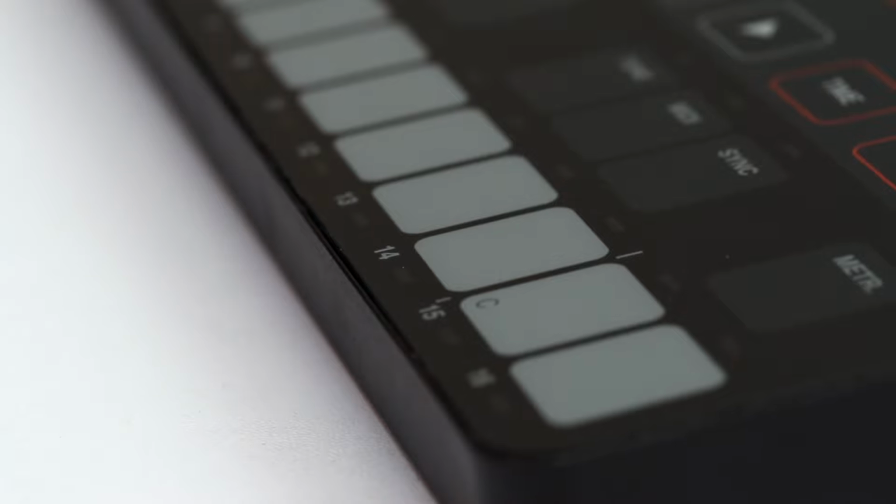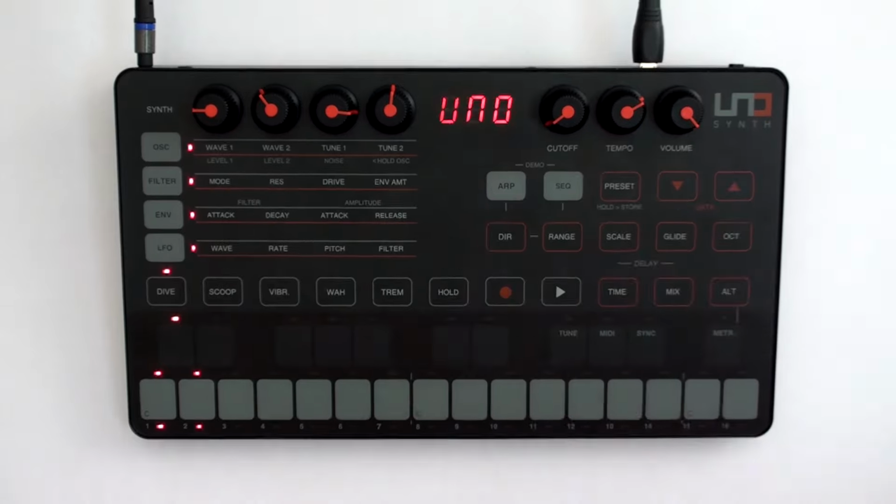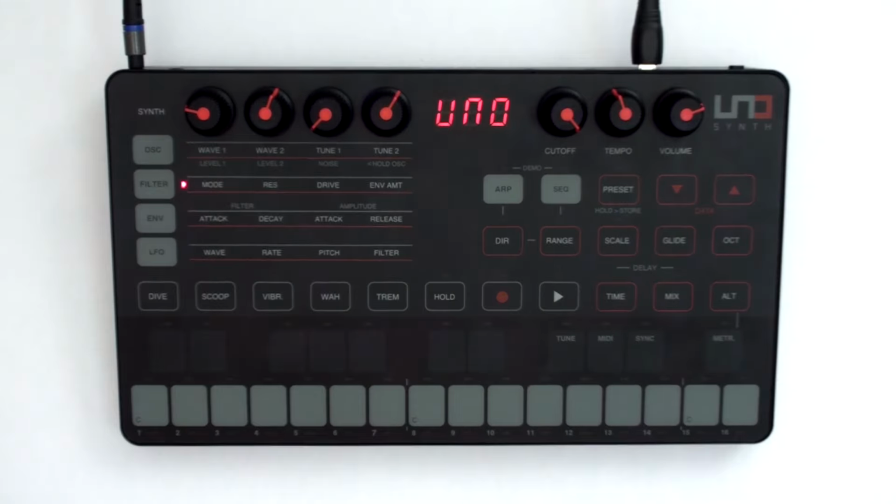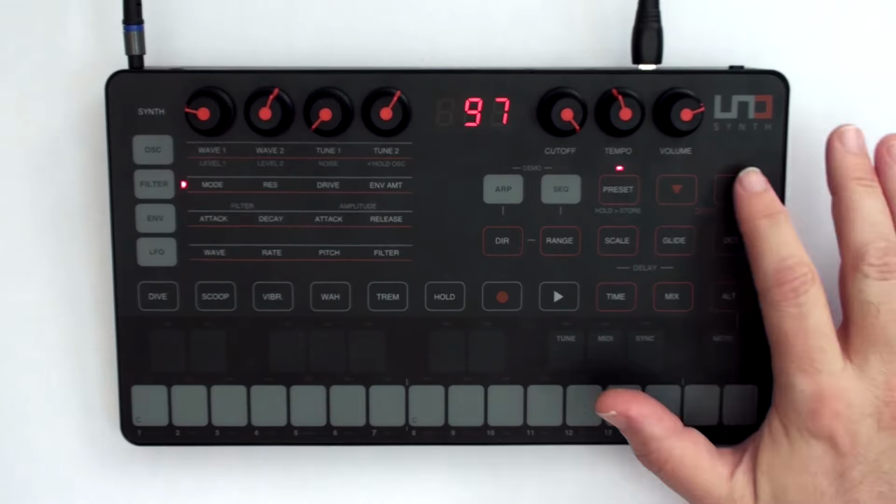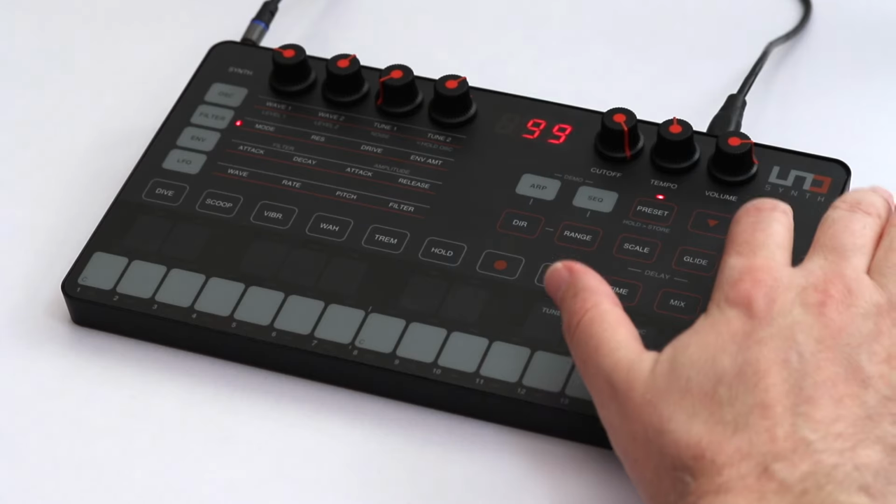Its built-in 27-note keyboard, arpeggiator, and step sequencer let anyone instantly dive into the sea of analog synthesizer sound. 100 great-sounding presets are provided to get you started.